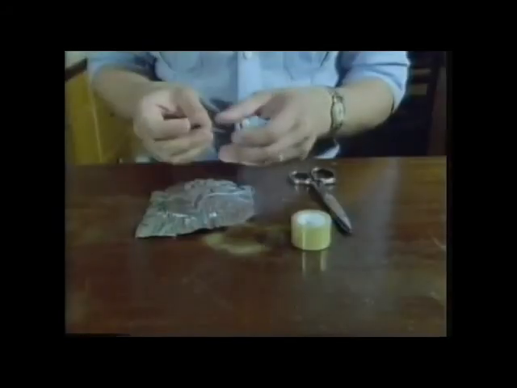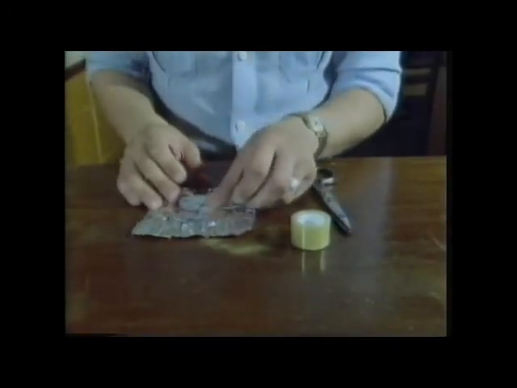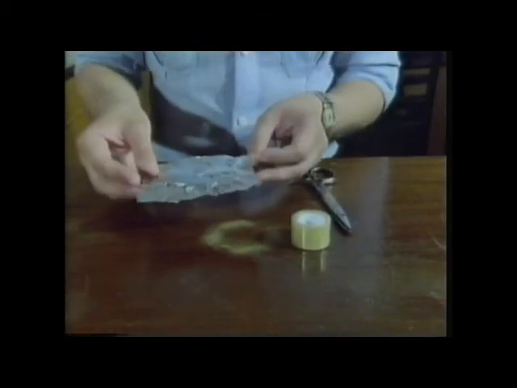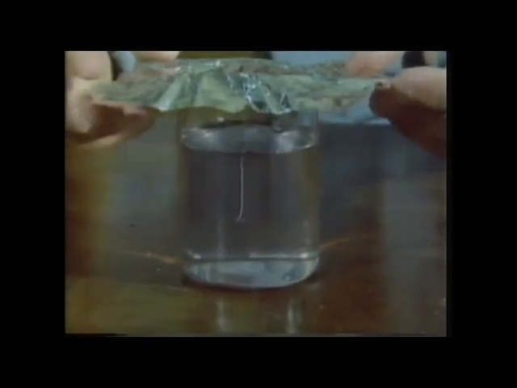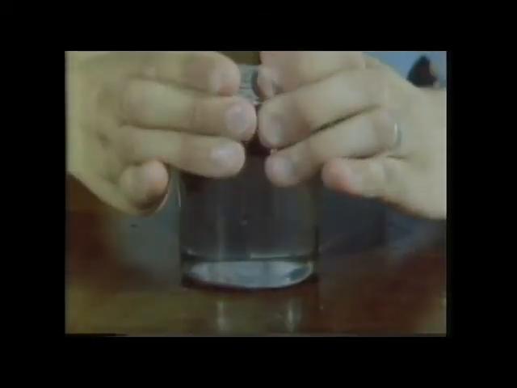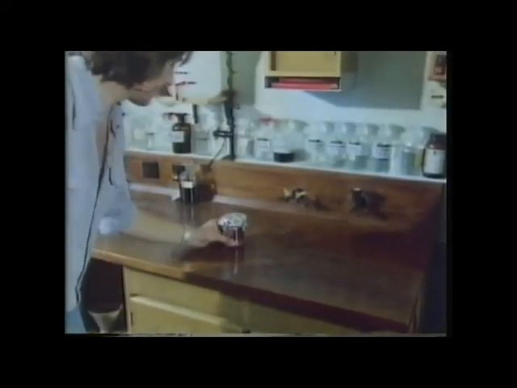You need just enough cotton so that when the other end is attached to the dust cover, the crystal dangles about halfway into the special solution. Now, you just have to wait.